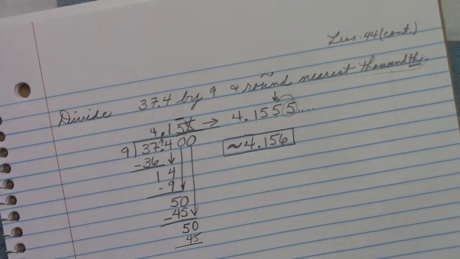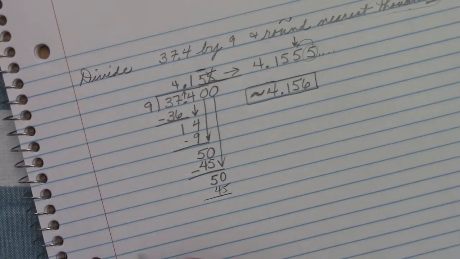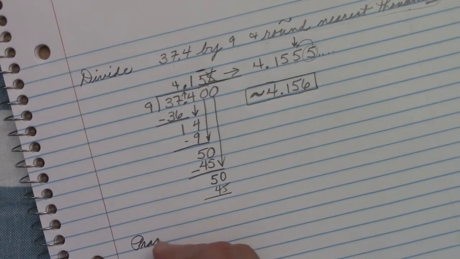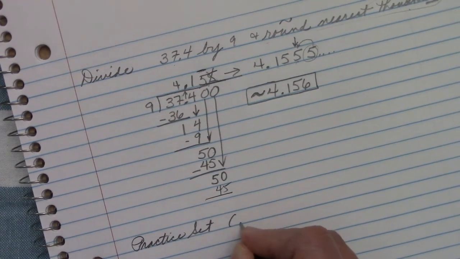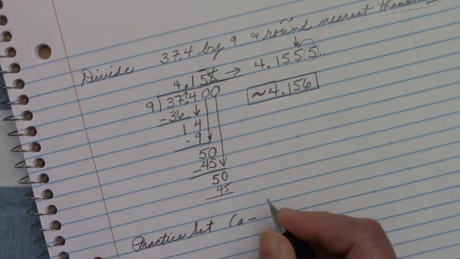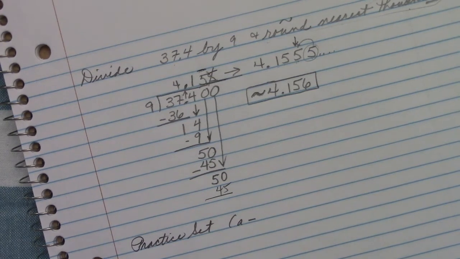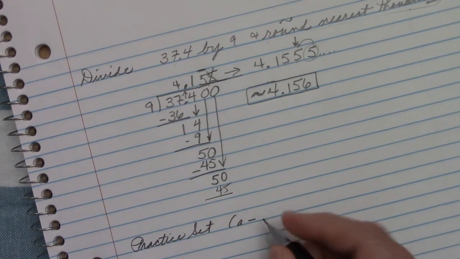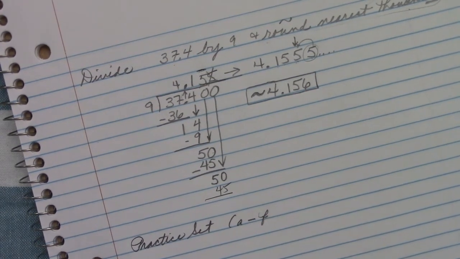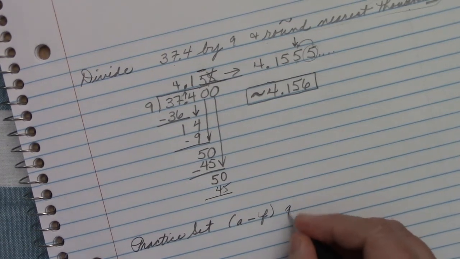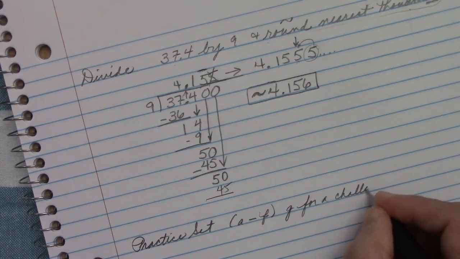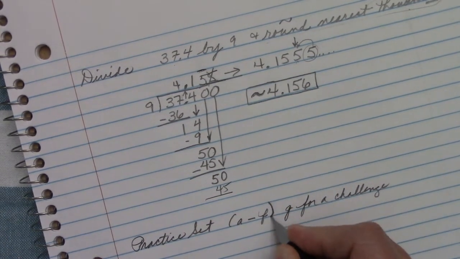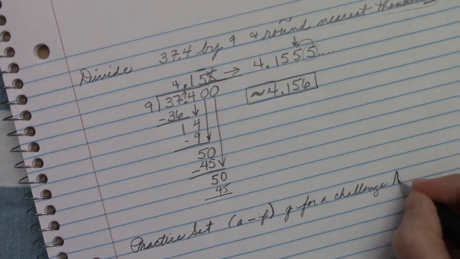Your assignment today, guys, is to do the practice set. And that would be A through, I think I've assigned A through F. But if you want a little challenge, go right ahead and do G. We'll let you do G for a challenge, and I know many of you can do that.